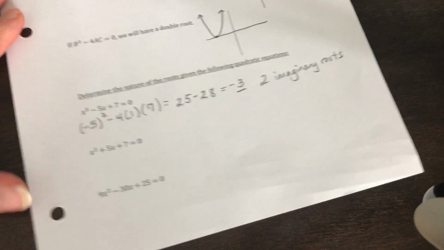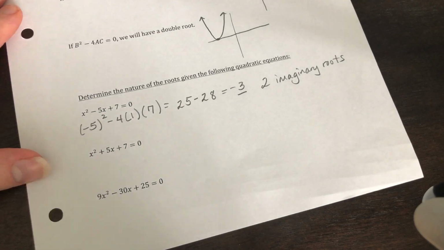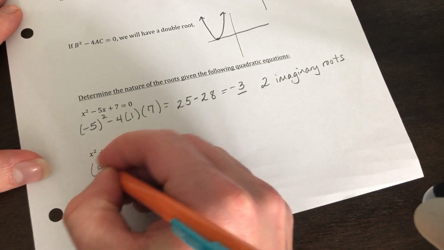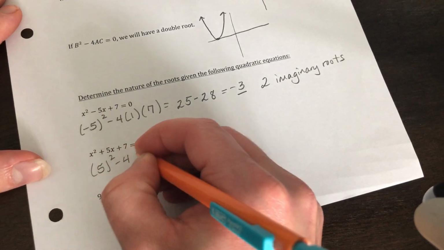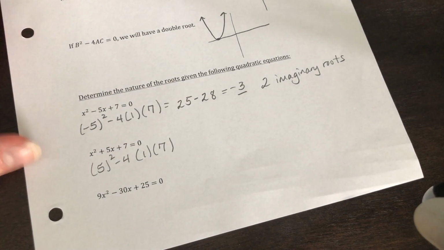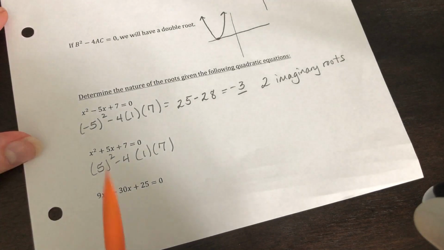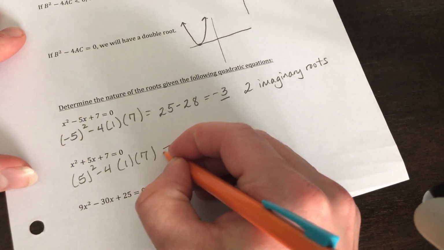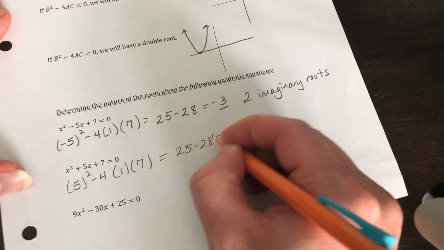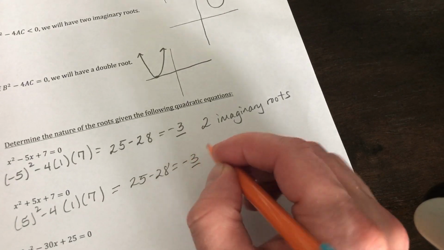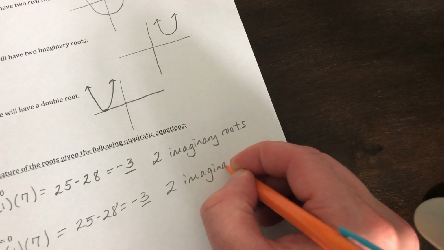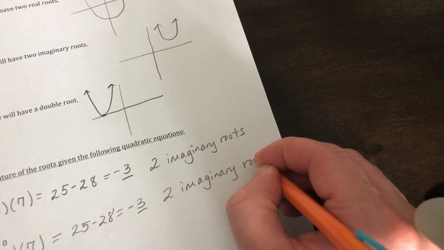Okay, next one, x squared plus 5x plus 7. Okay, so we're going to do b squared minus 4ac. Okay, so 25 minus 28, again, nothing changed. So we're going to get two imaginary roots.